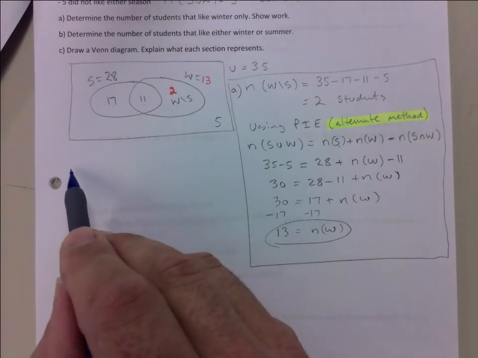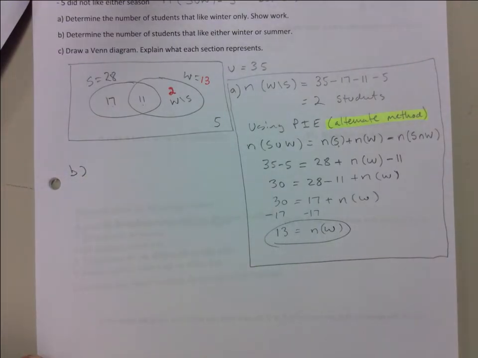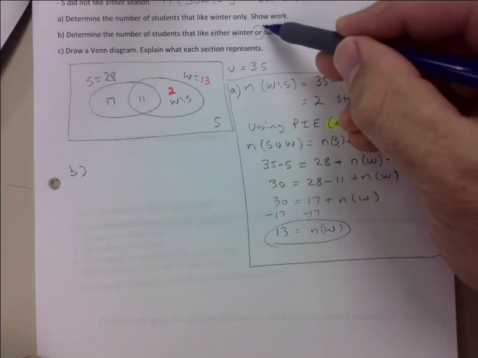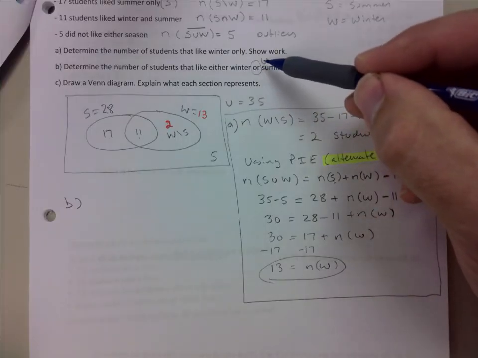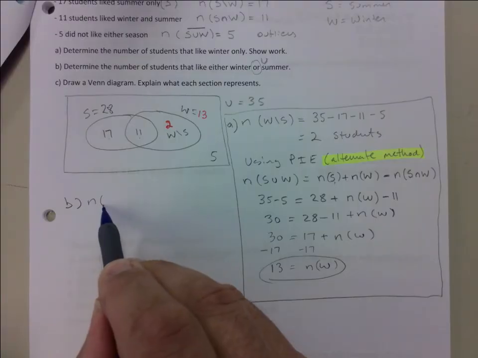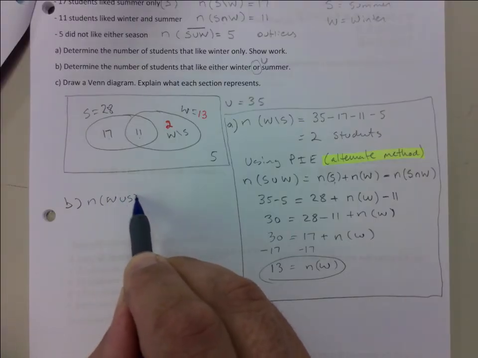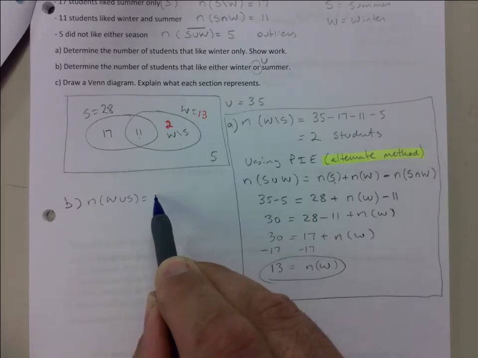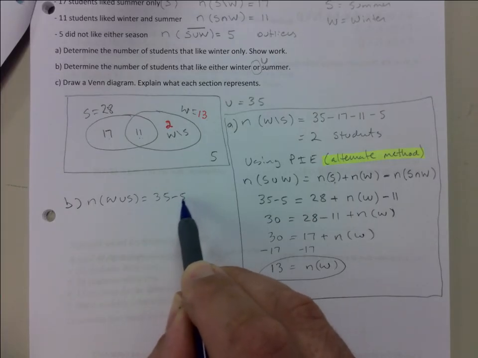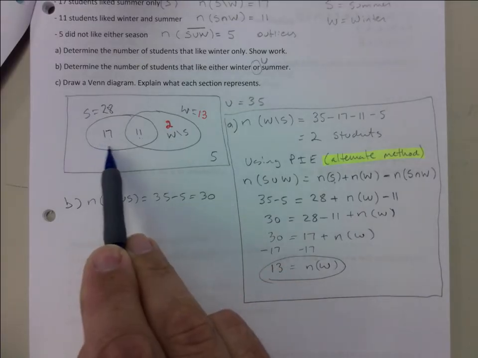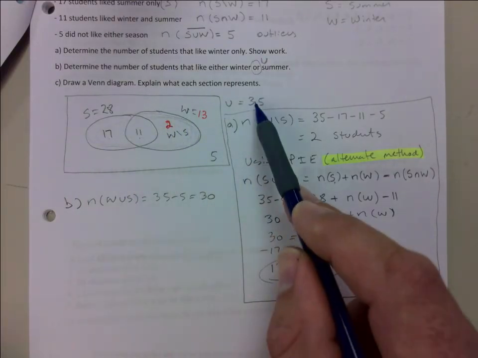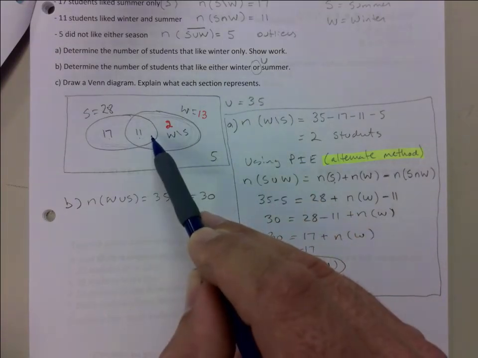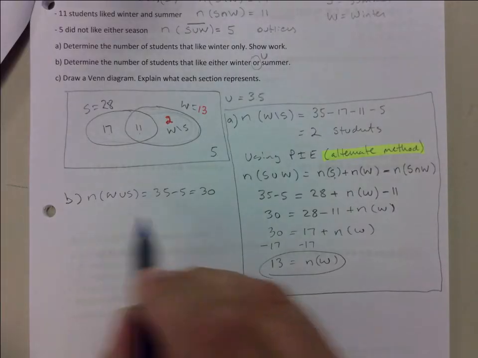Okay, B, what's B asking? Determine the number of students that like either winter or summer. Emphasis on the or. We're thinking union, right? You can see that up here, but or means union. So they're asking for this. Winter or summer. We already know that that's 35 minus 5. It is 30, right? It's whatever is in these circles. If you add that all up, you get 30, or if you go universal minus outliers, you get 30. It's up to you. 30 students.